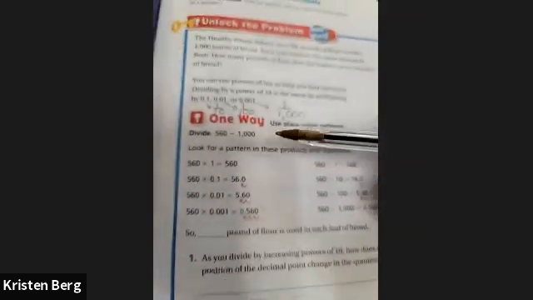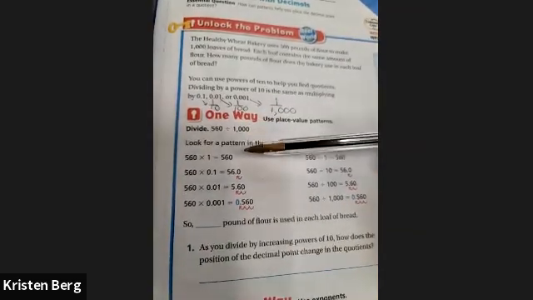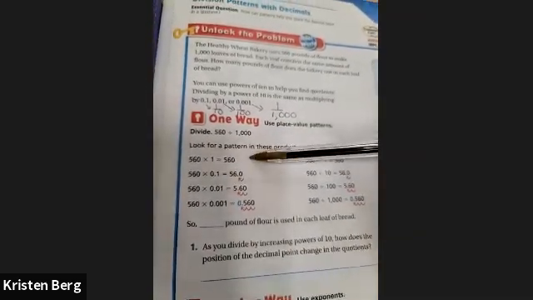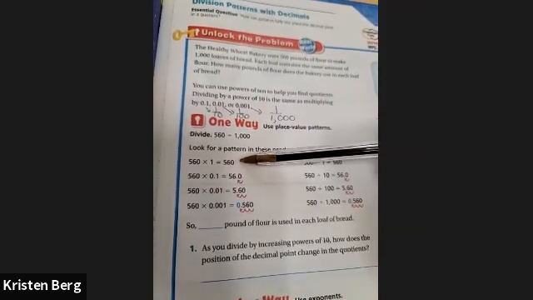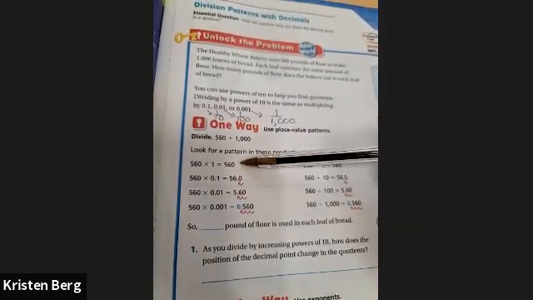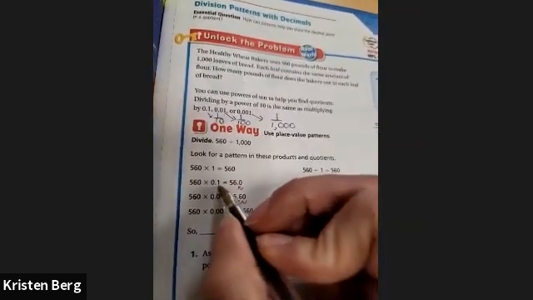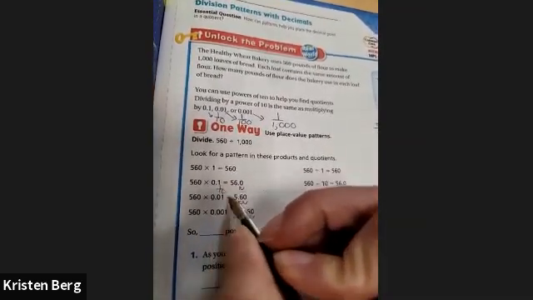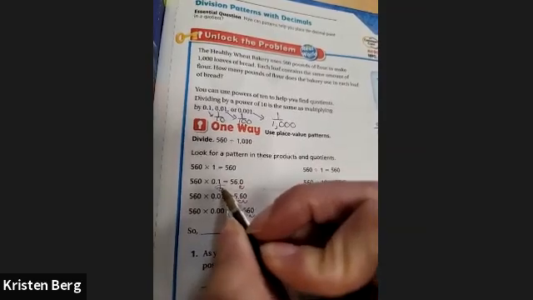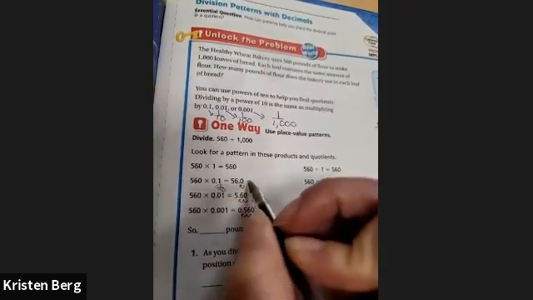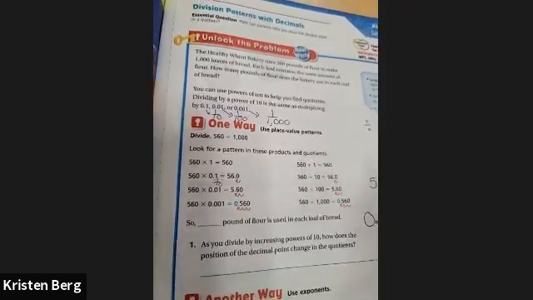Just to keep in mind, they are showing you a pattern here. If you times it by 1, it is just 560. If you do 560 times a tenth, remember, a tenth means dividing by one place, so you're going to be moving it in one place.